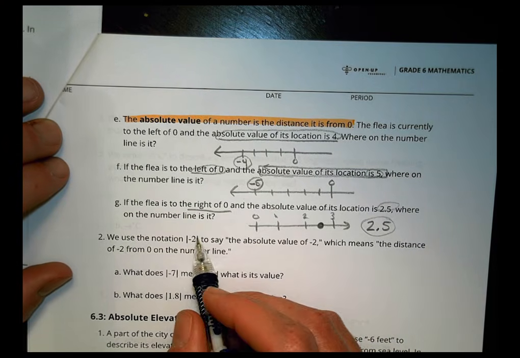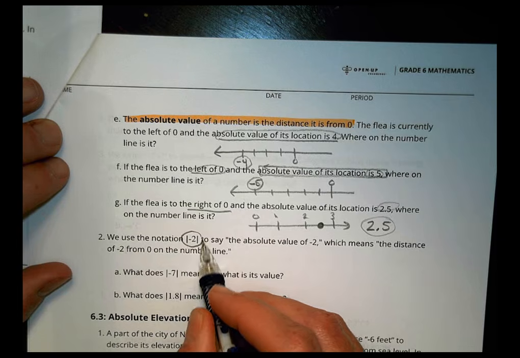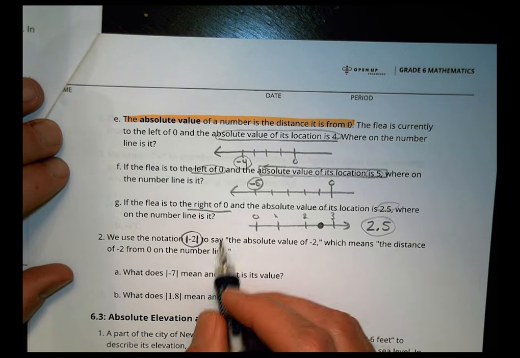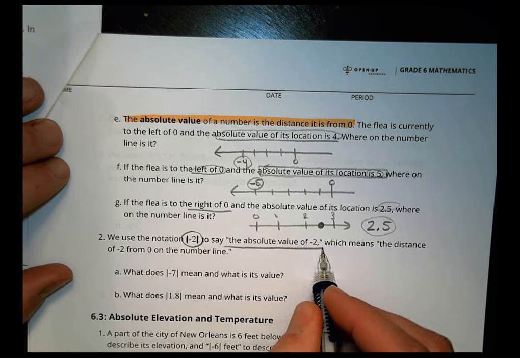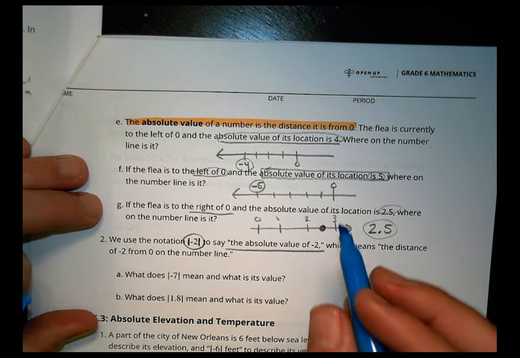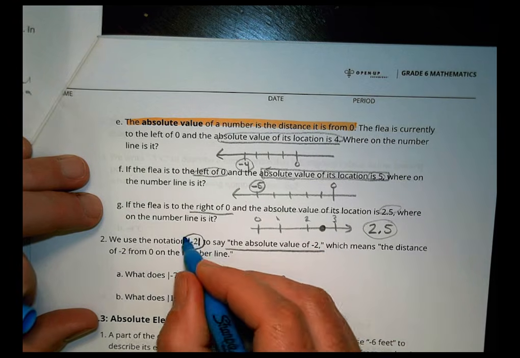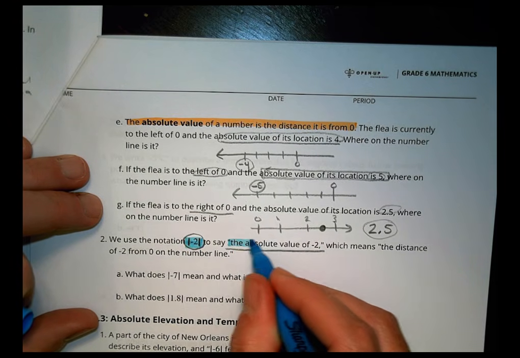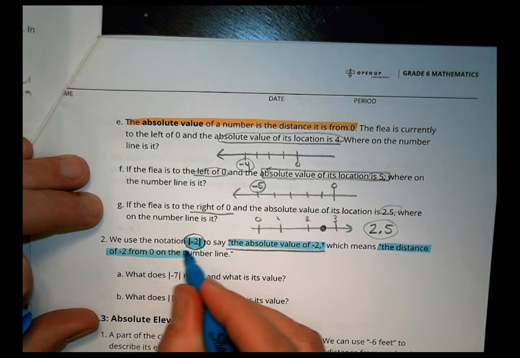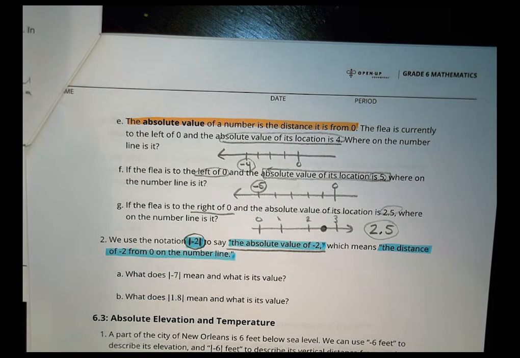We use the notation of two vertical lines, like an absolute value sign, around -2, to say the absolute value of -2, which means the distance of -2 from 0 on the number line. So this is absolute value, which means the absolute value of -2, which means the distance of -2 from 0 on the number line. Okay, so that's the way this is written and formatted.